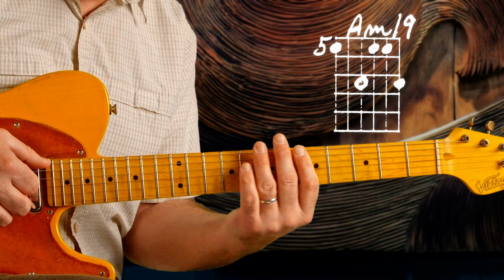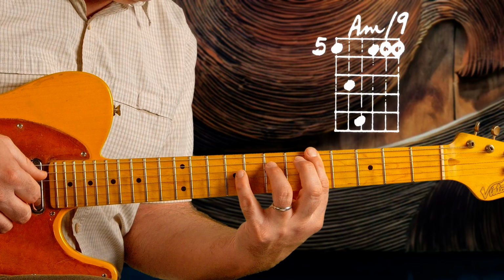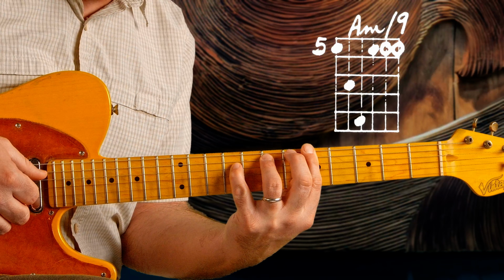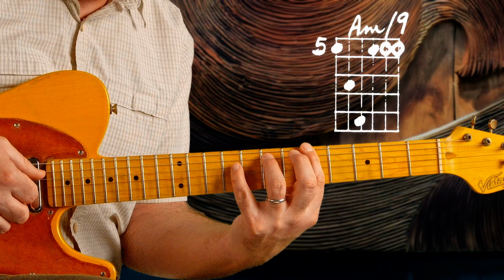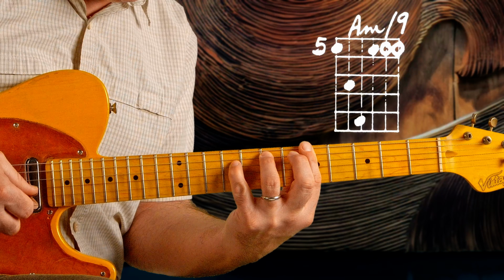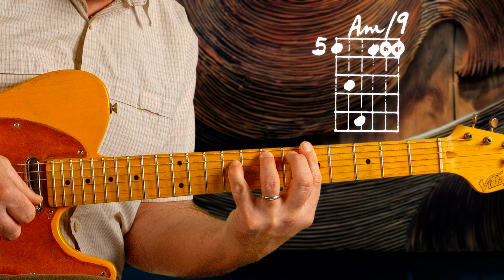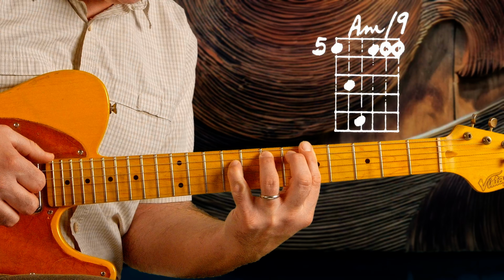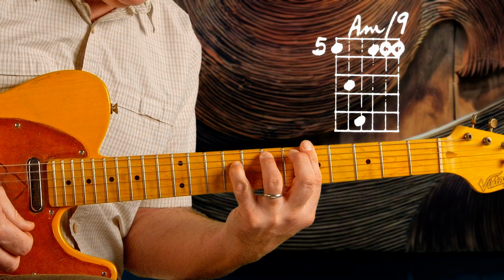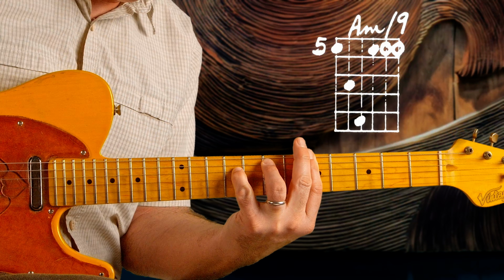We could also use the 5, the root, in position number 5 for A minor add 9. We have the 5, the root, the 5, the 9, the flat 3, and then you could use the 5 and the root on the top if you'd like. Great sound.